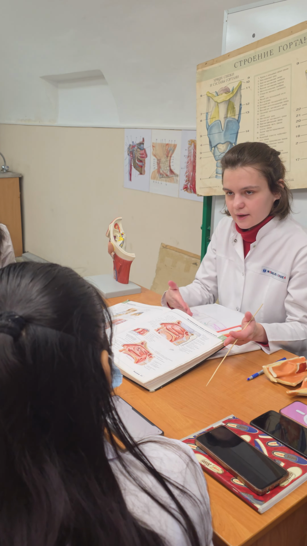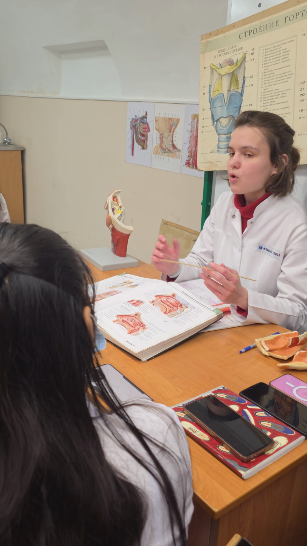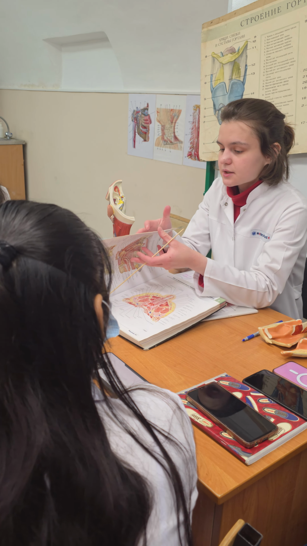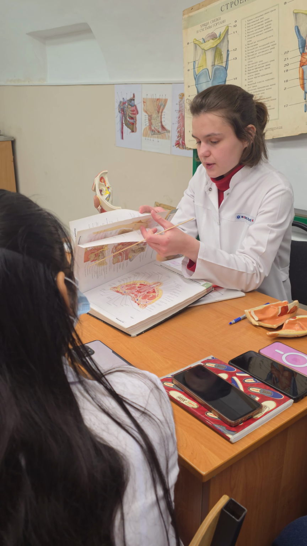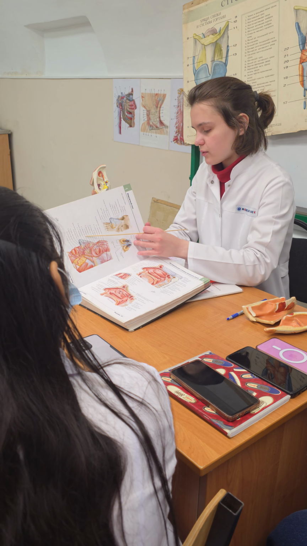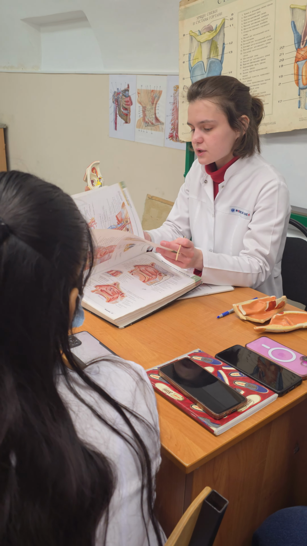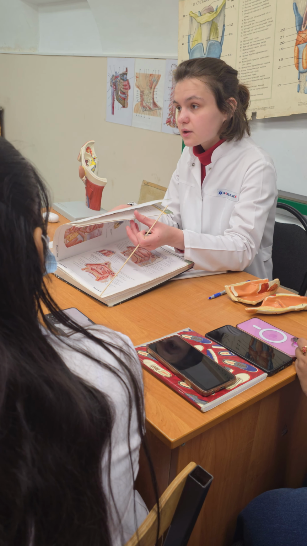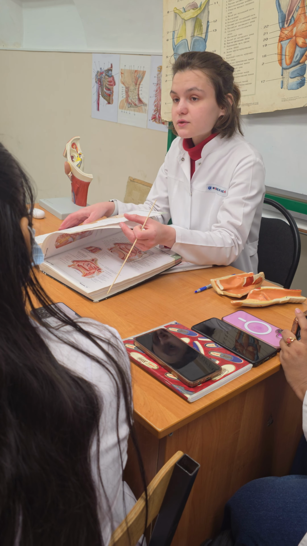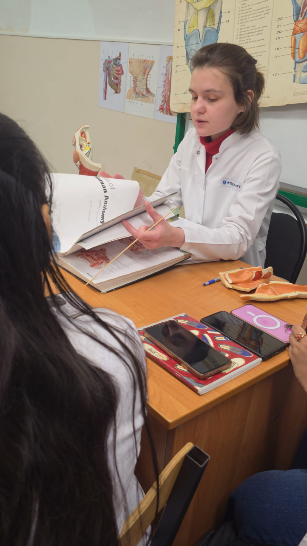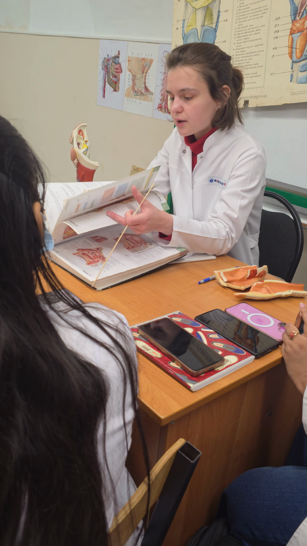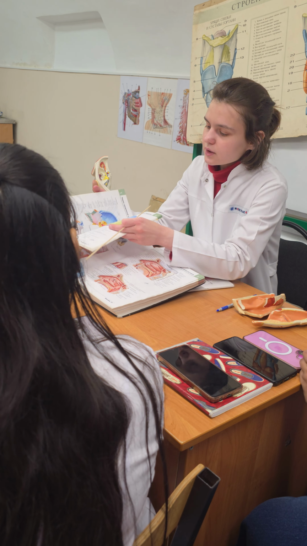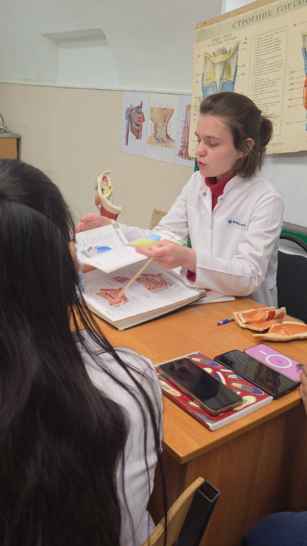Now, nasal cavity. Nasal cavity is more complicated than the external nose, of course. First of all, as a part of your own home task, you need to find in the book, it is always written, what are the bone walls of the nasal cavity. If you have studied skull during the first term, you should have studied the bones of the nasal cavity. But maybe you have missed this topic, maybe you were not listening to your teacher, and you forgot.